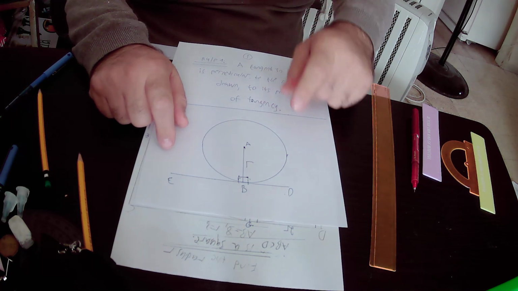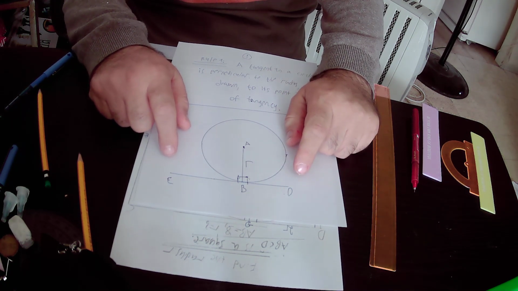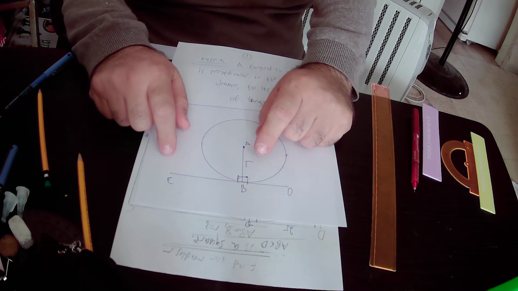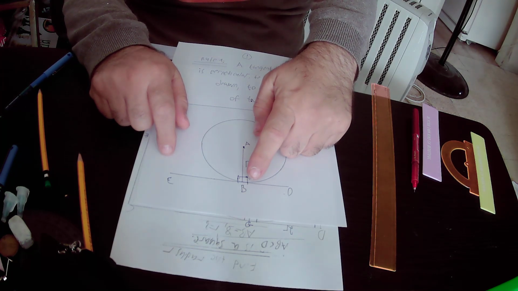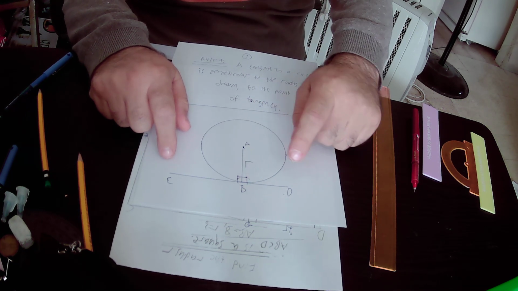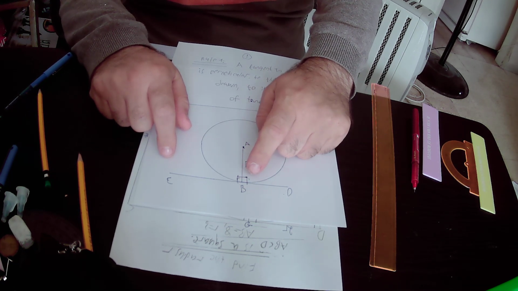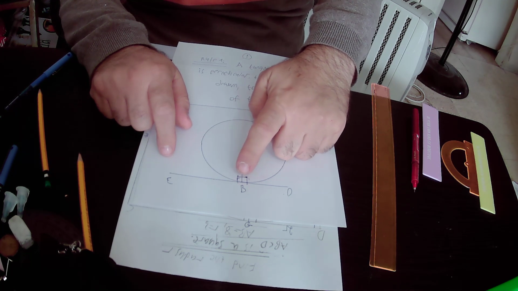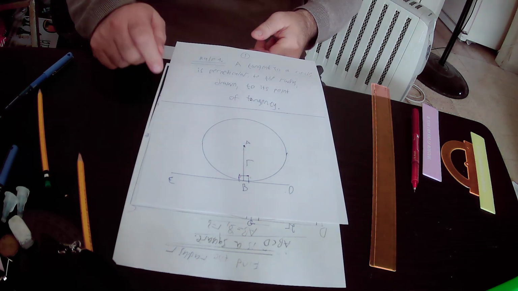So when you have a tangent to a circle and the radius drawn to the point of tangency, that is point B, then the tangent will be perpendicular to this radius. This angle is 90 degrees and this angle is 90 degrees. Okay?